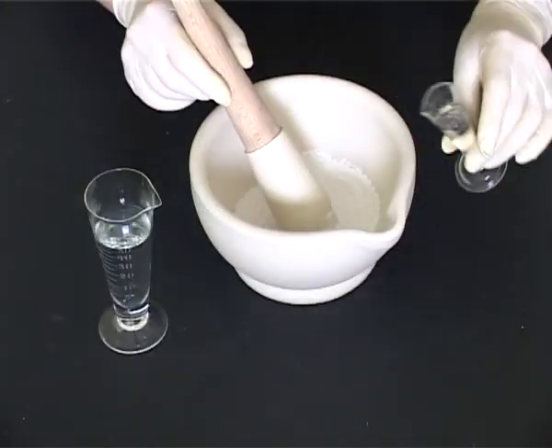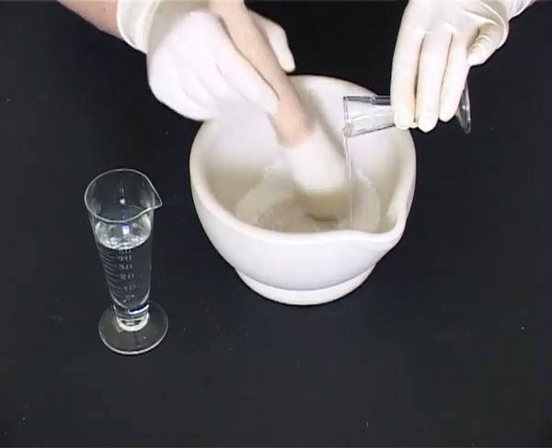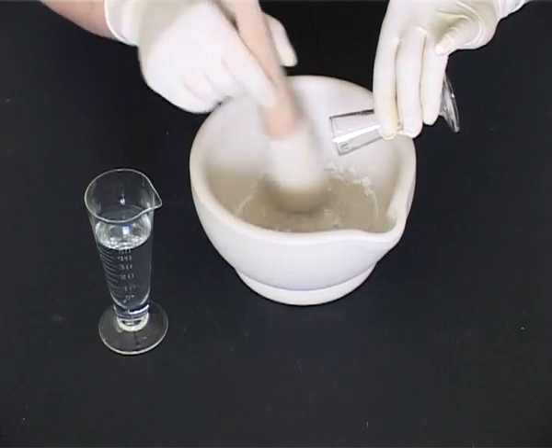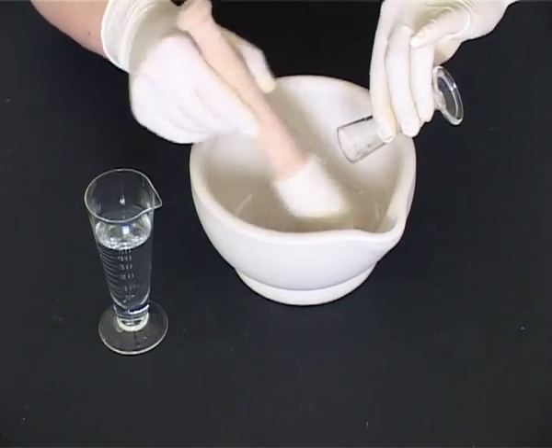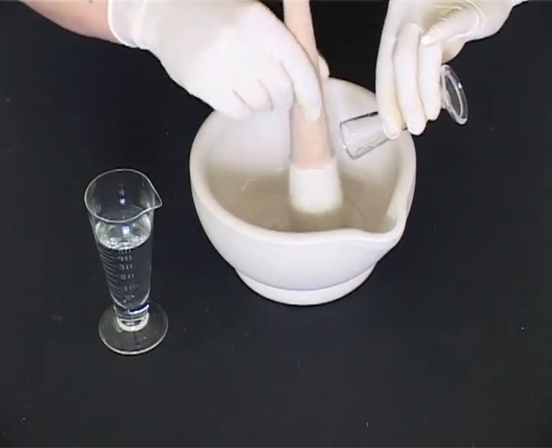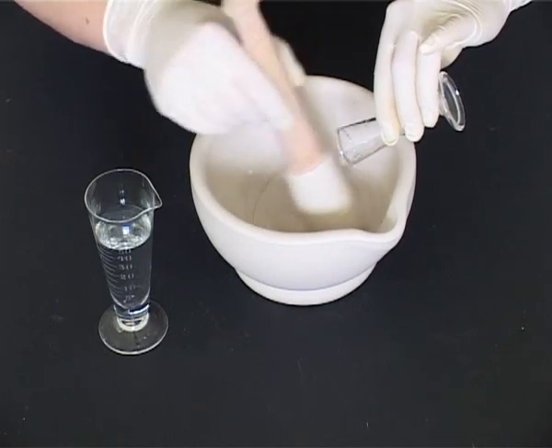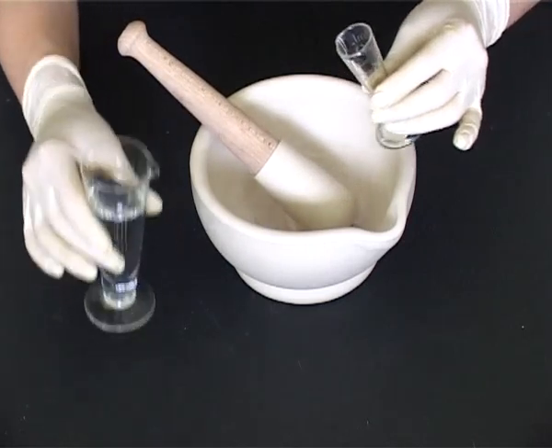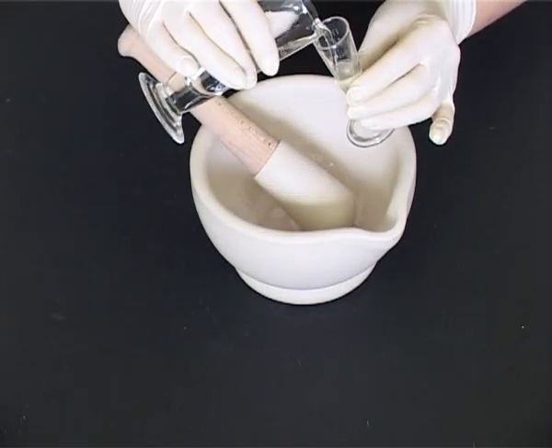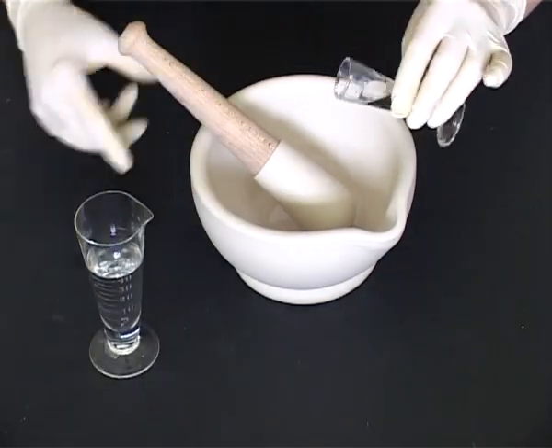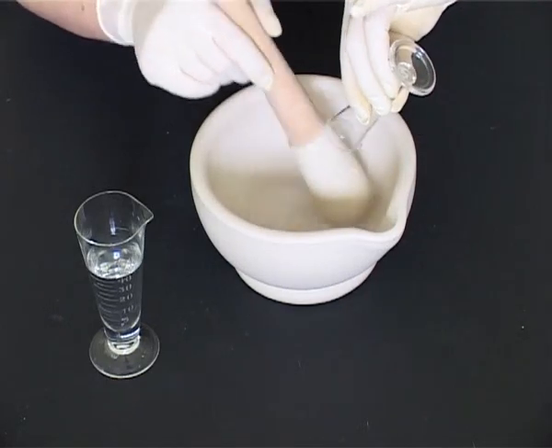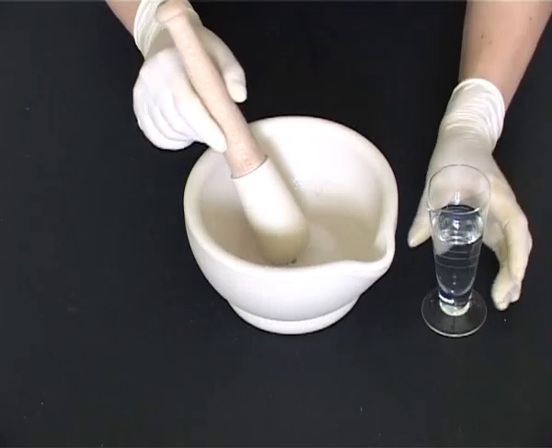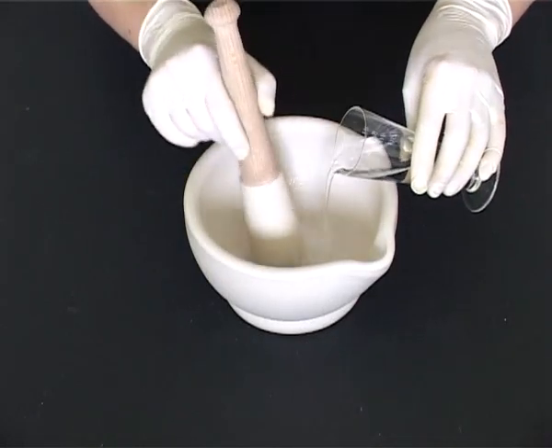Add a small quantity of the vehicle to the mortar and mix to make a pourable consistency. As before, the vehicle may or may not be a solution of soluble ingredients. In this case, an ingredient was used, syrup. Rinse out the measure with more vehicle and add rinsings to the mortar. Continue to dilute to make a pourable paste.